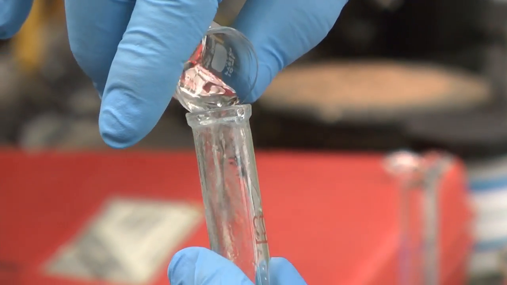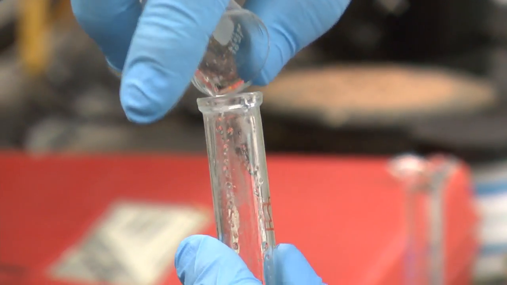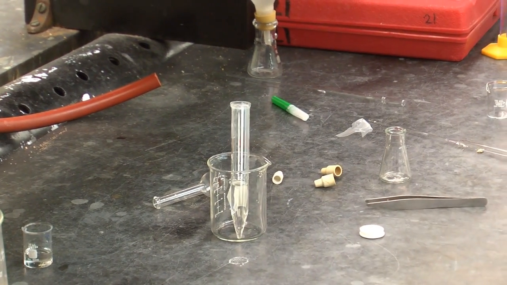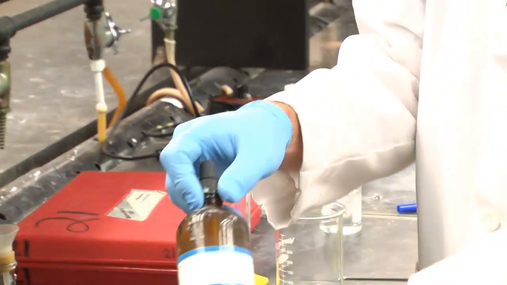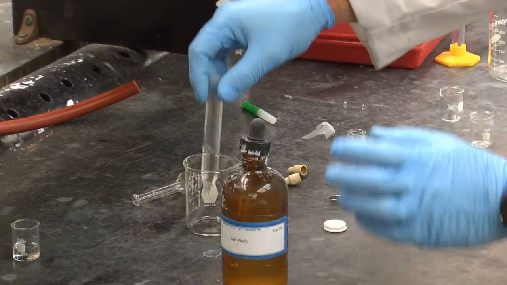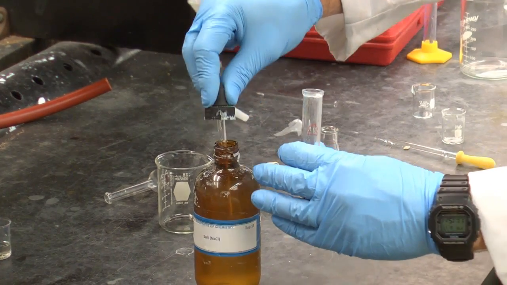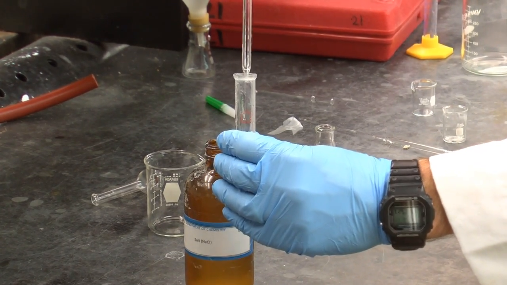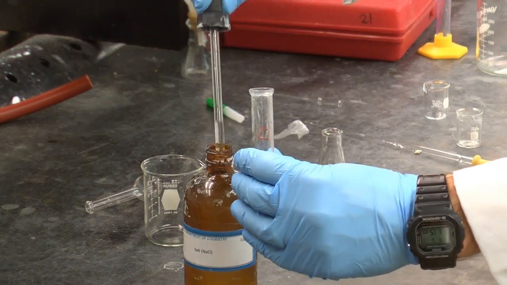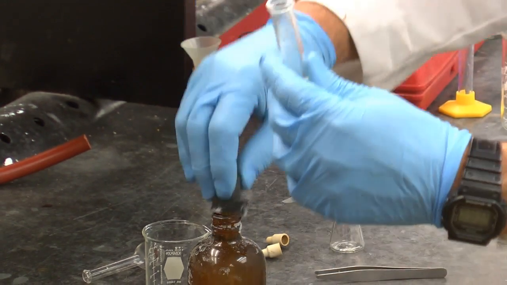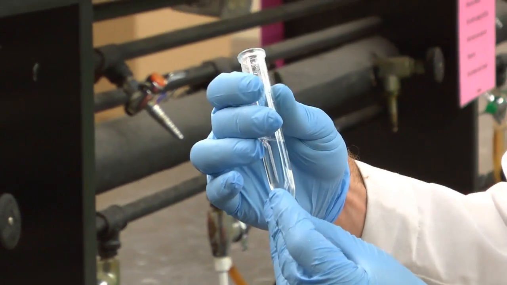So I'll grab my organic layer, put it back in the centrifuge tube. And then using the saturated sodium chloride solution, I'll add about a milliliter or two of that. The idea behind this is the sodium chloride solution is highly polar, and so it will help pull out the moisture that's been absorbed into the ether layer. It's a preliminary drying step.